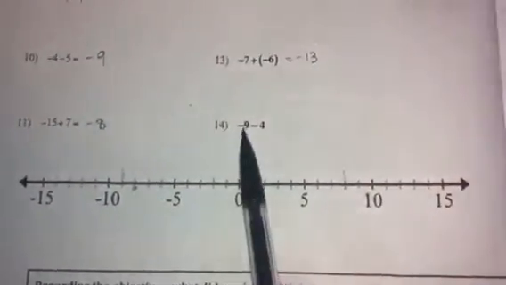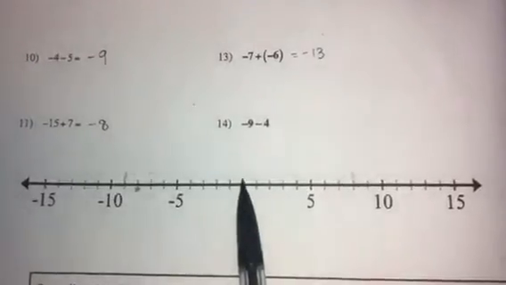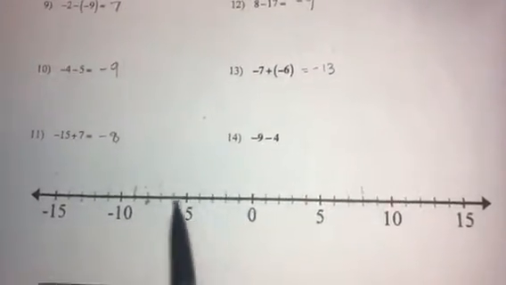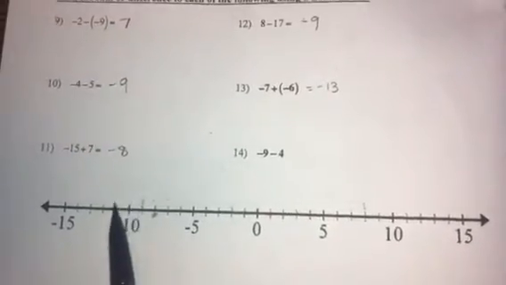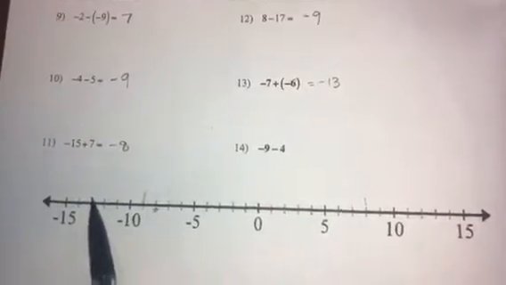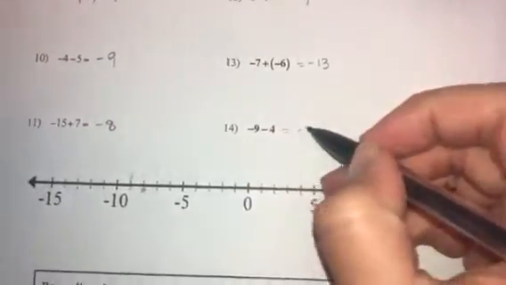Last one, negative 9 minus 4 means I'm going to go left 9, 1, 2, 3, 4, 5, 6, 7, 8, 9, and then left 4 from there. 1, 2, 3, 4, and I end up right here at negative 13.